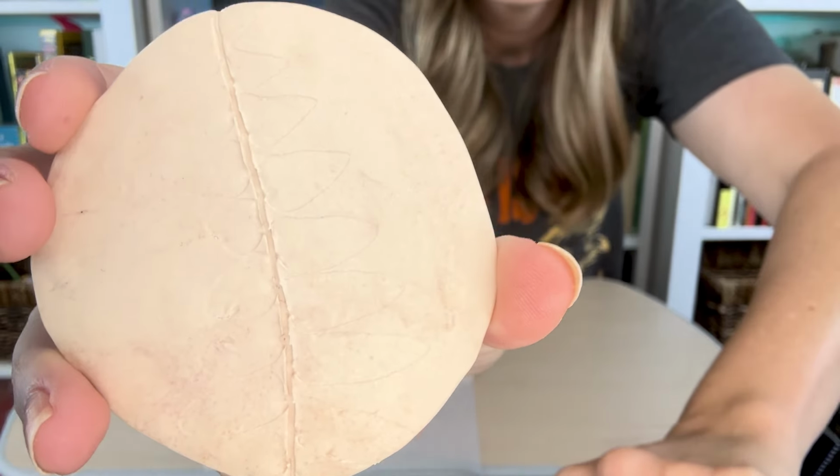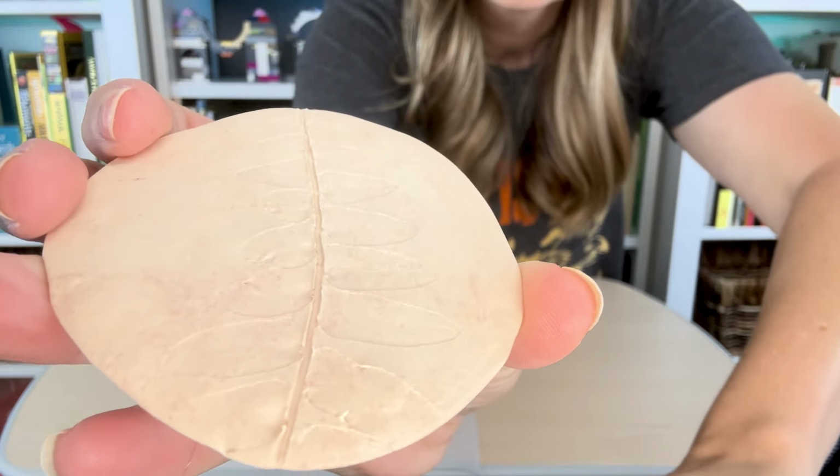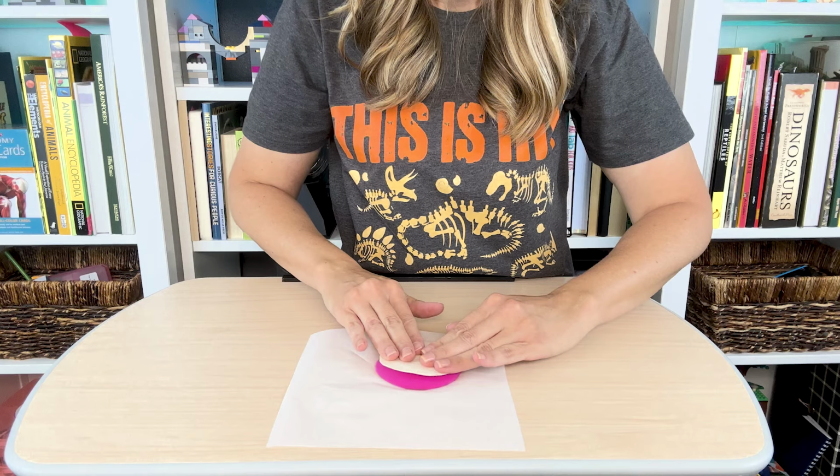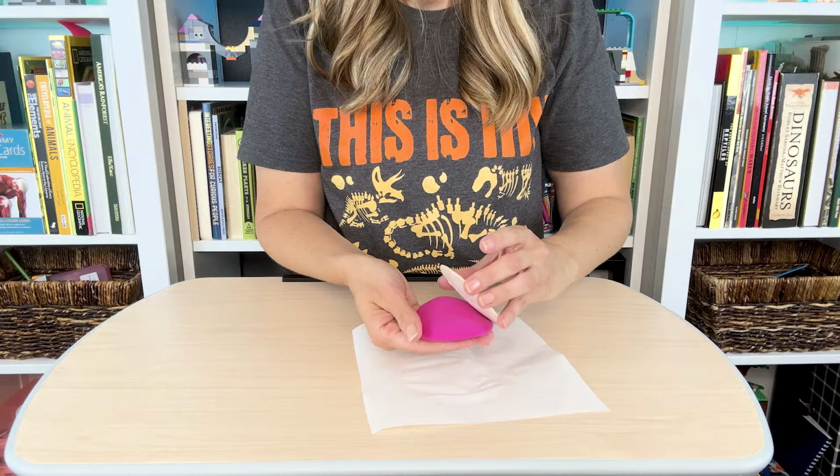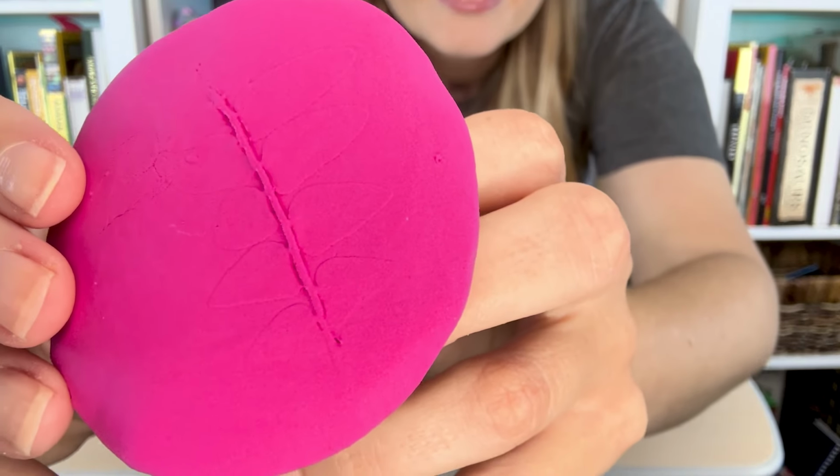Sometimes that imprint, or mold, left by a plant or animal is filled with minerals that then harden into rock. When this happens, it's called a cast fossil. I have set the mold we made from earlier so that it is now rock solid, like a fossil. If I press new clay into our mold and remove it, we now have a cast.